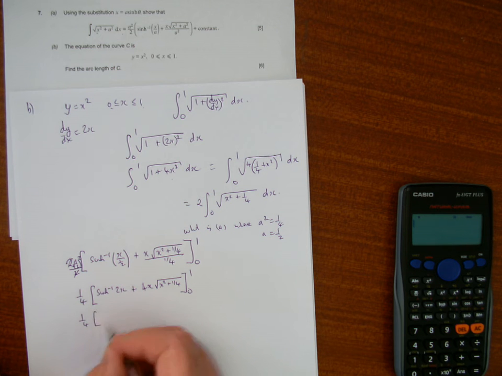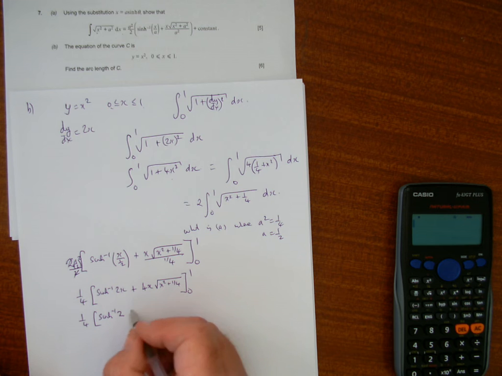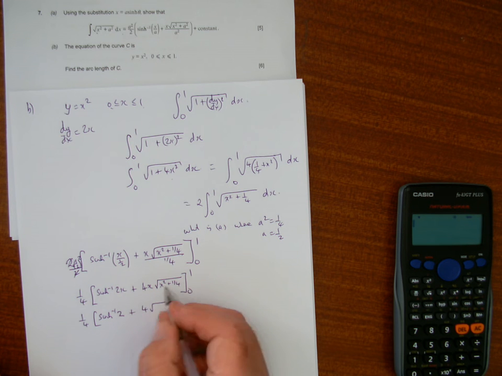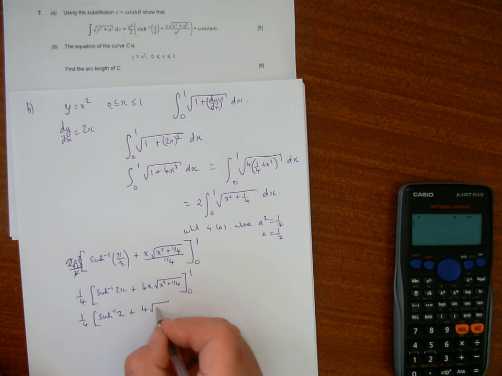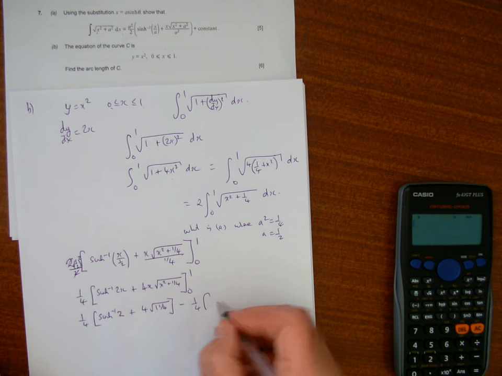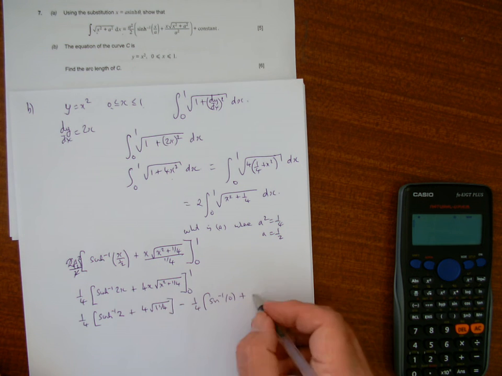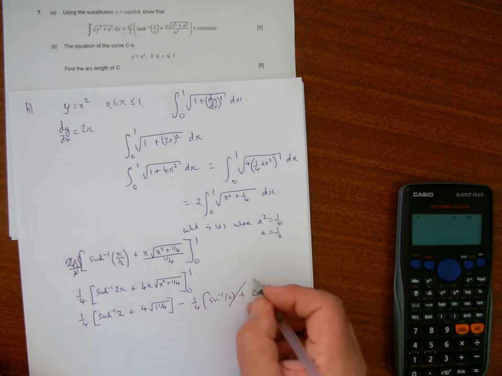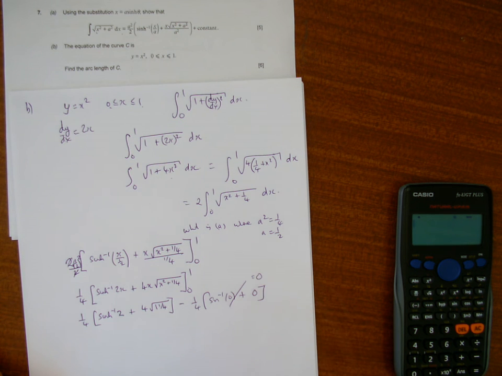So it's a quarter of sinh to the minus 1 of 2, putting 1 in, plus 4 times the square root of 1 and 1/4, minus, put 0 in, sinh to the minus 1 of 0, plus 4 lots of 0, that's 0, so that second term is equal to 0.